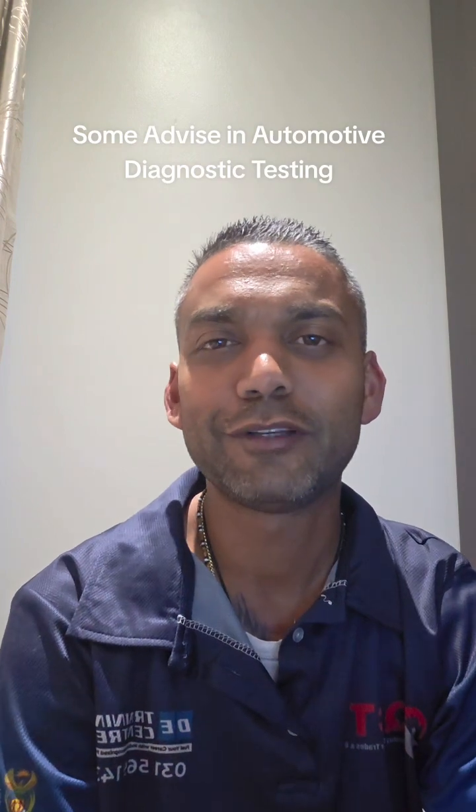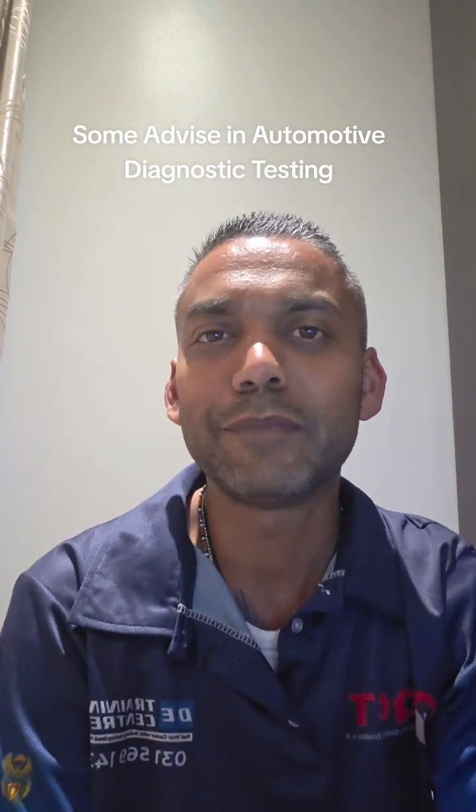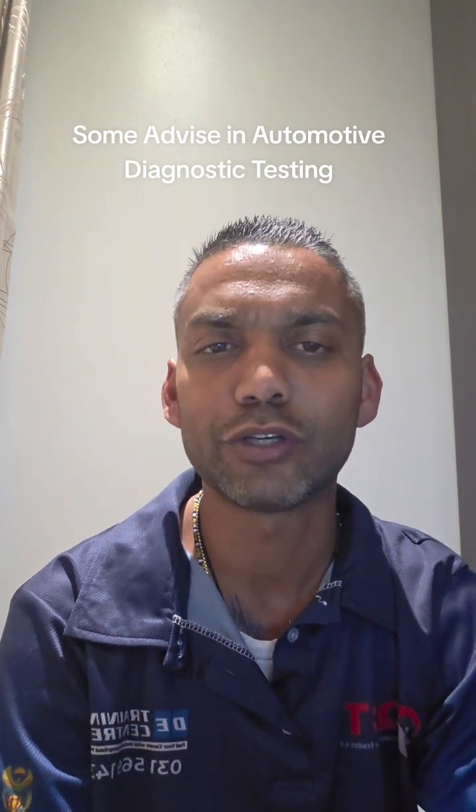So today we're talking about diagnostics and diagnostic fault codes. So what does it mean? The engine light comes on, or one of the lights comes on our dashboard, and now we're not sure where to start. So when we do run a diagnostic scan, remember you get different types of fault codes. So how do we read those fault codes?